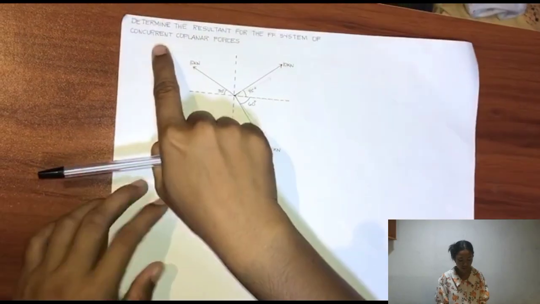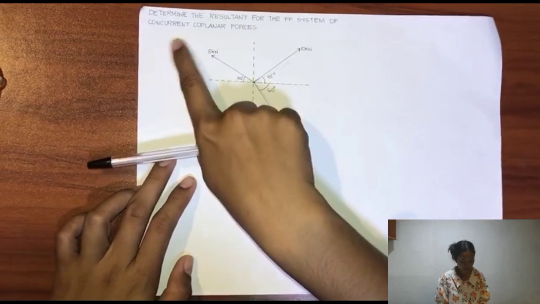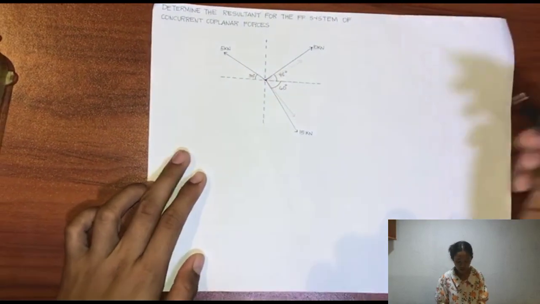Discuss about components of a force and moment of a force. So the first question of moment of a force is under concurrent coplanar forces. The first question is: determine the resultant for the following system of concurrent coplanar forces. So meron tayong diagram.